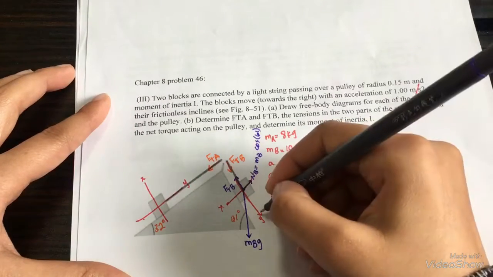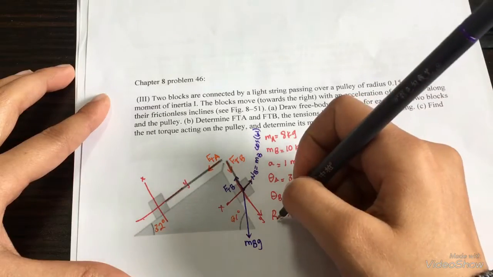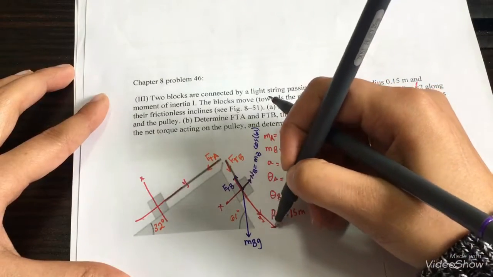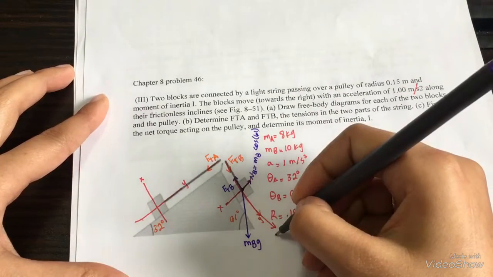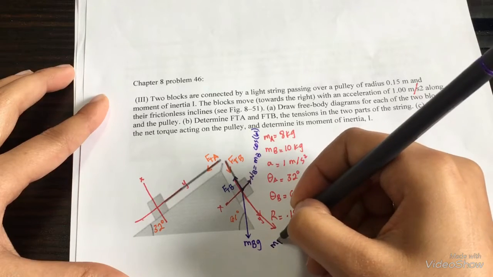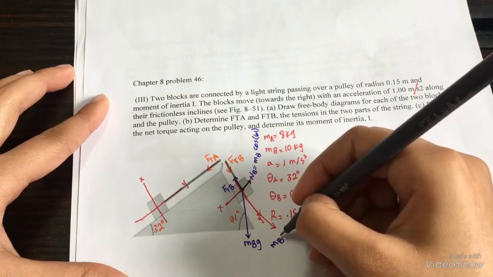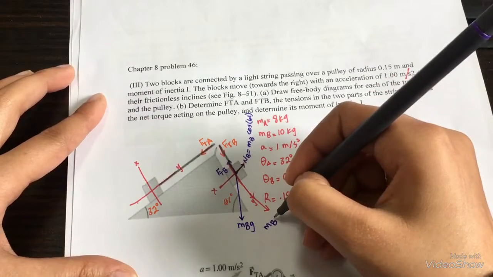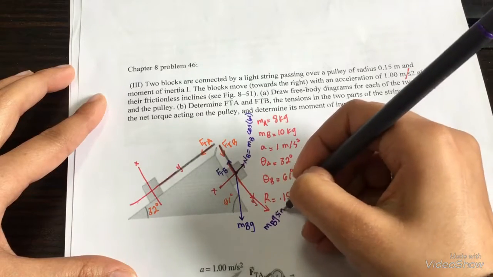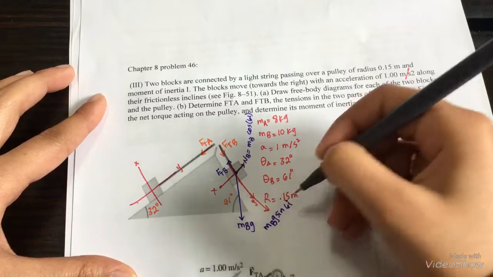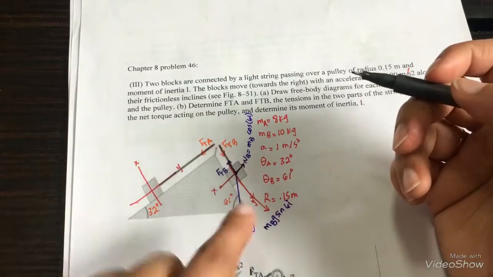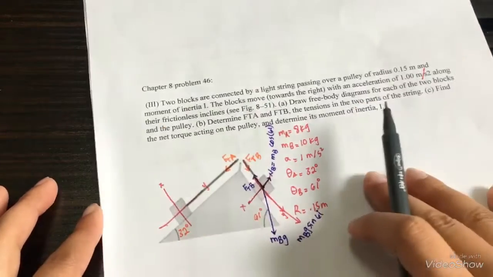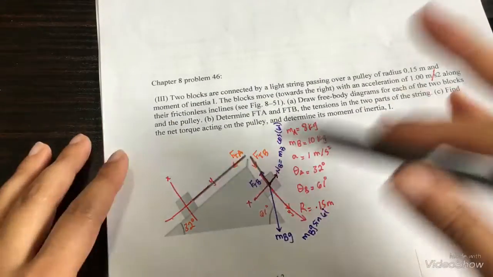And here, since I don't have any room here, I'm going to make it longer. So here we are going to have MB G sine 61. We are going to have two sine and two cosine since we have two angles. So this is for just the first block. The second block, we have a big room for that one, and that's good.